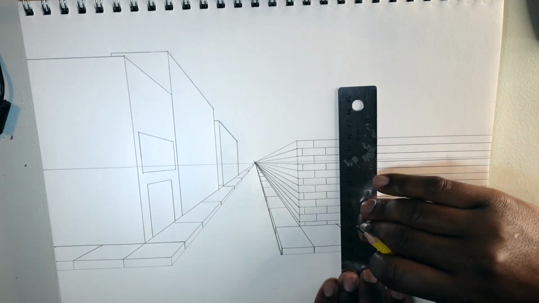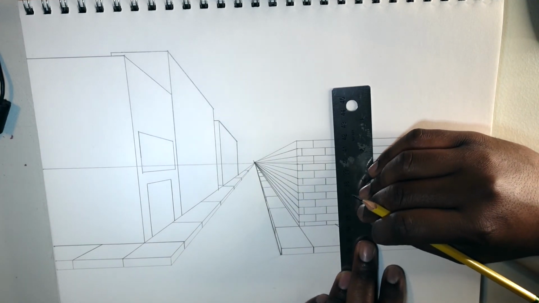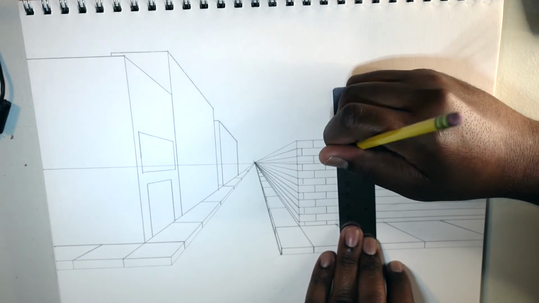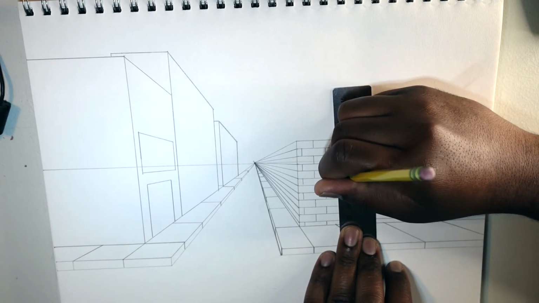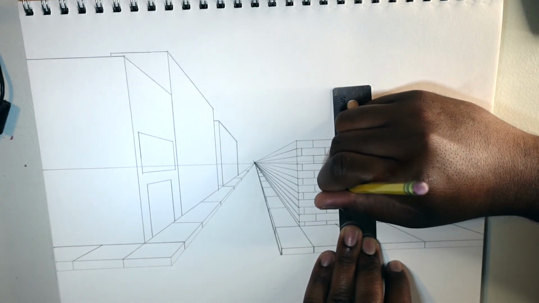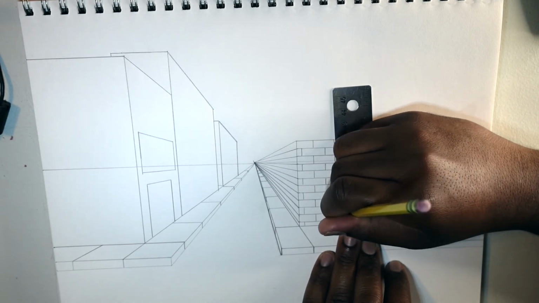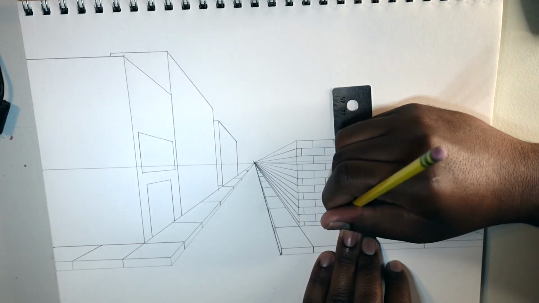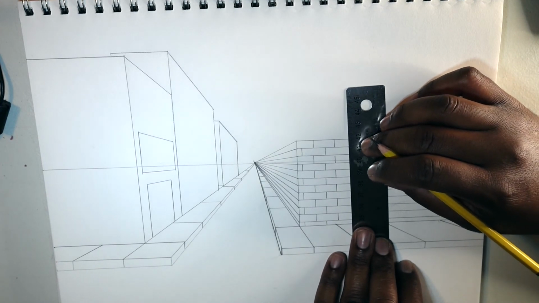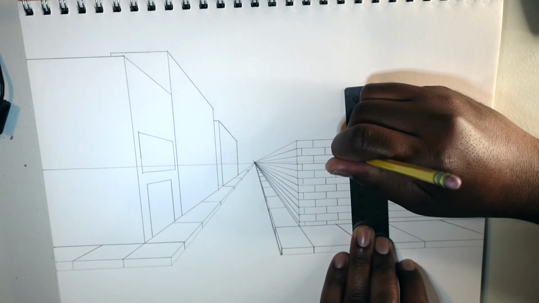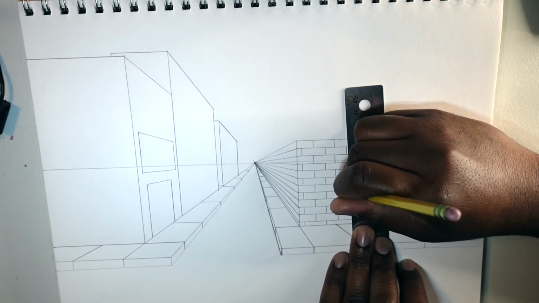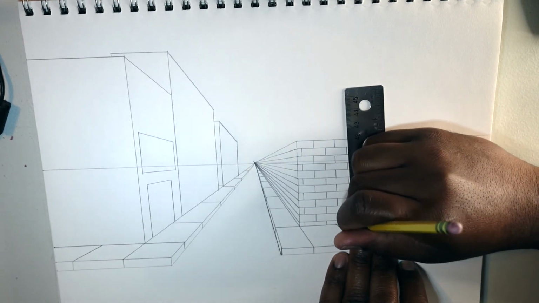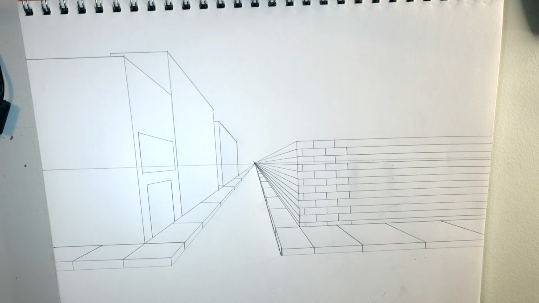Just like this. And you want to just keep going all the way across with the brick, right?